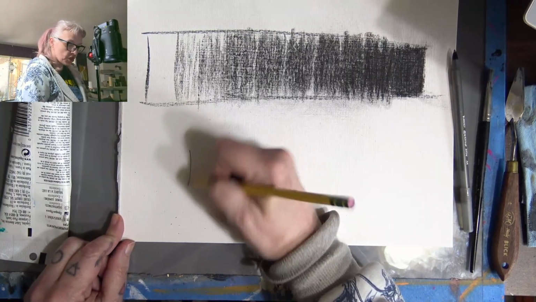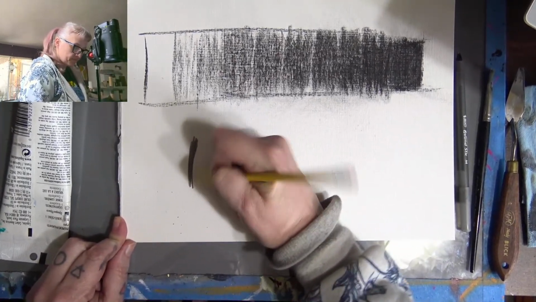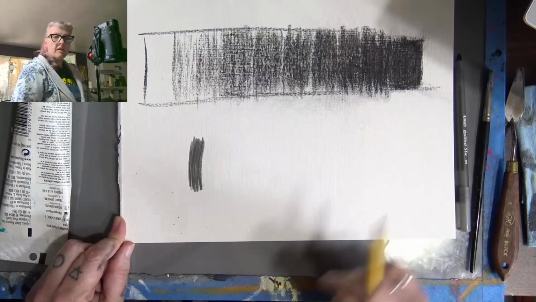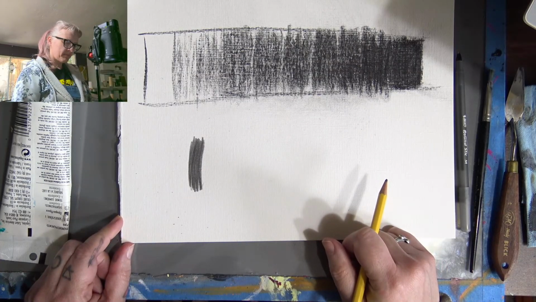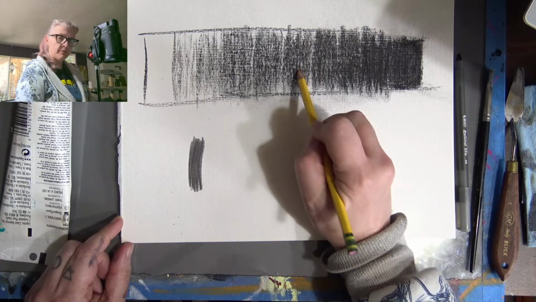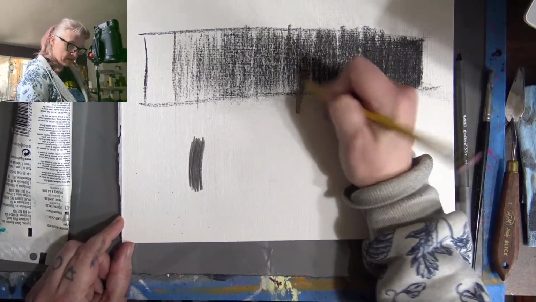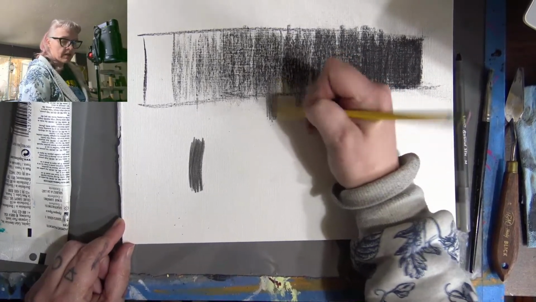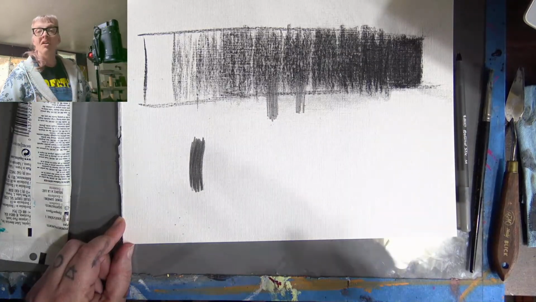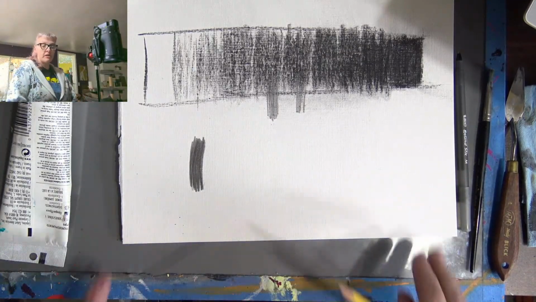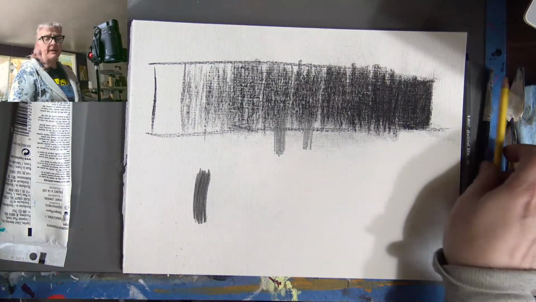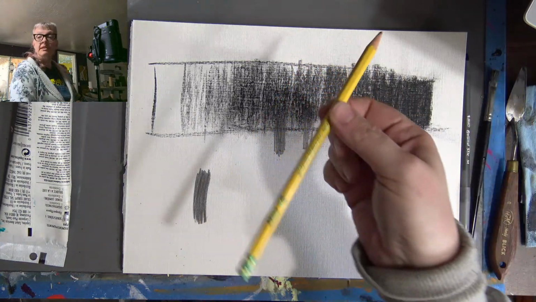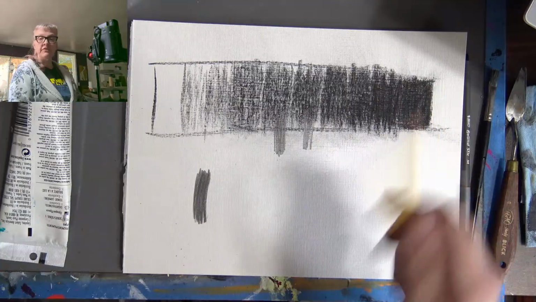So this is a number 2, the darkest I can get with a number 2. No matter how much I push or layer or whatever, that's really going to be probably about this value. Let's see. Oh, it's even lighter than that. Yeah. So the tool you use is also going to dictate how light or how dark you can go. So for this exercise, make sure you're using, if this is the only thing you ever use is a number 2 pencil, make your value chart with that.